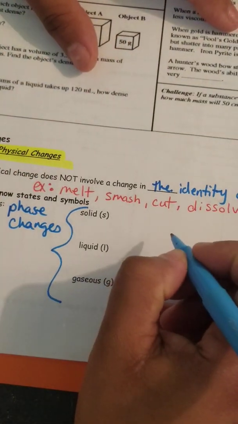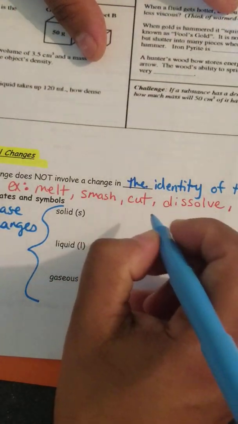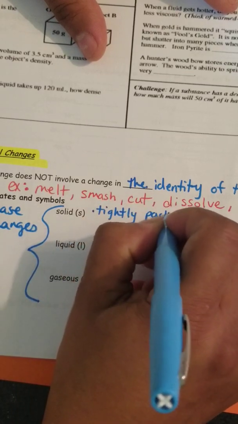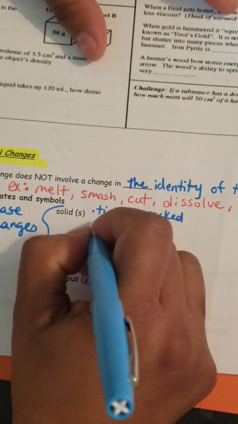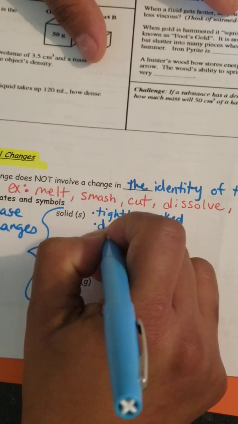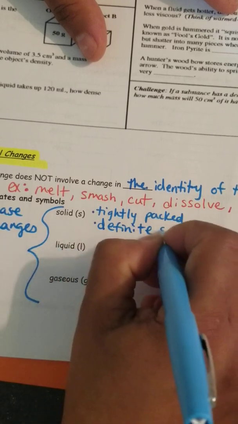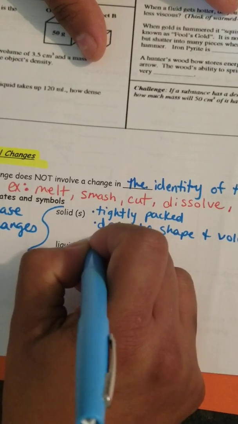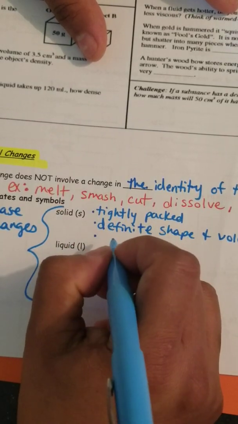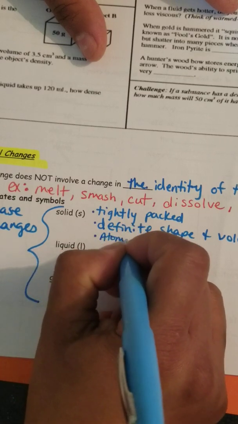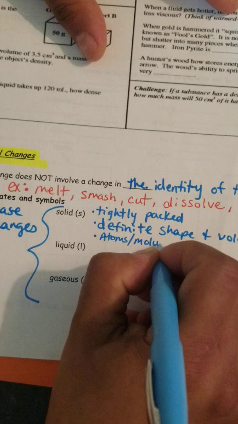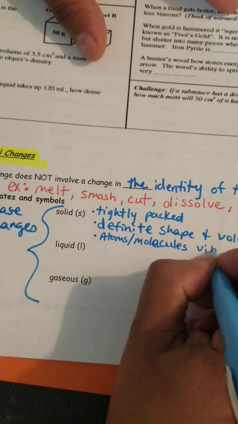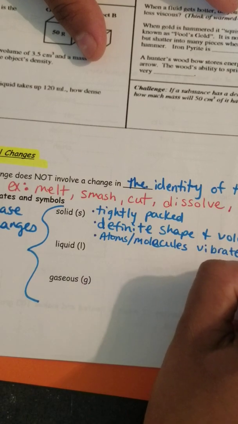Now, a solid is going to be something that's tightly packed. It's going to have a definite shape and volume, and the atoms or molecules vibrate in place.